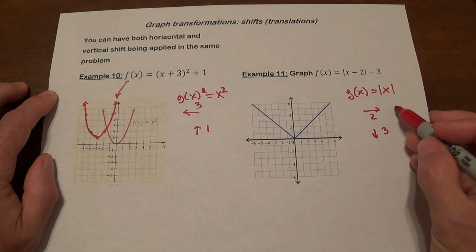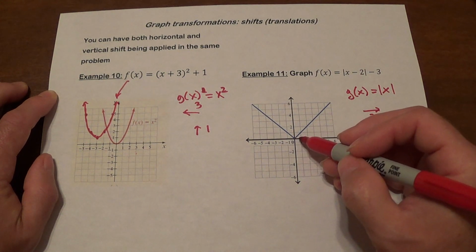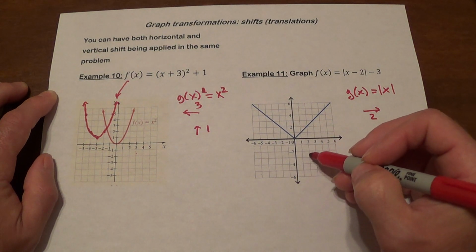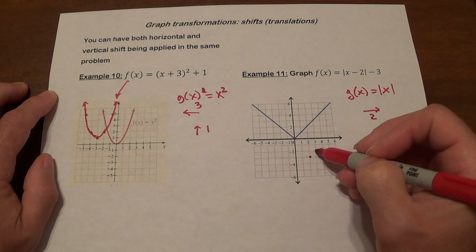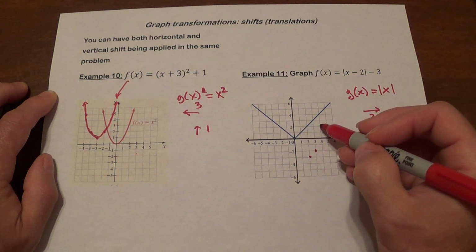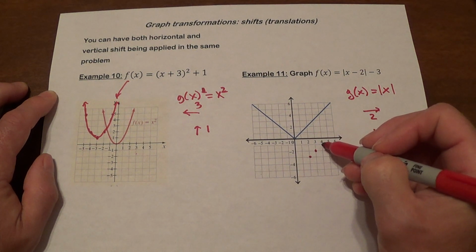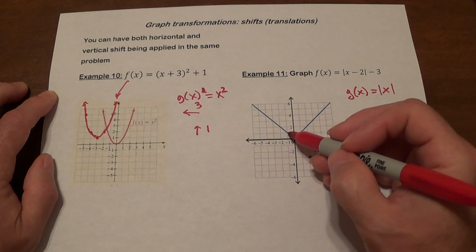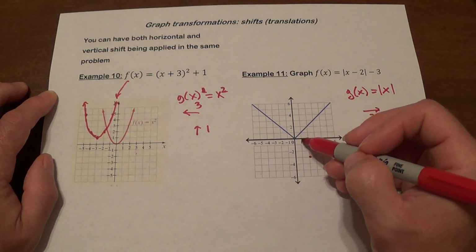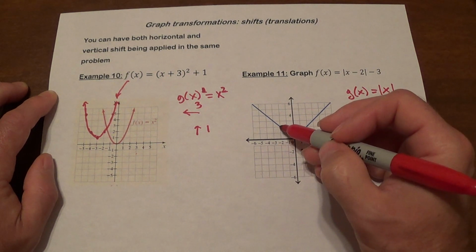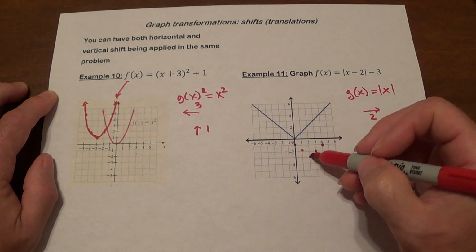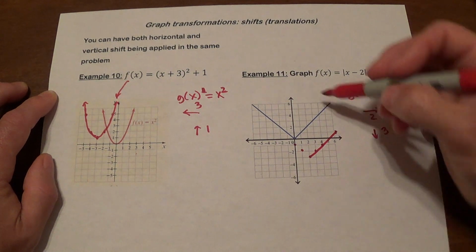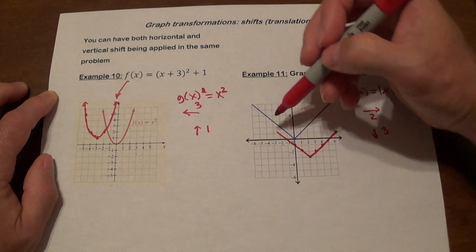So 2 to the right, 3 down. 1, 2, 1, 2, 3. Let's do a couple more here. And then the graph is going to be like that.